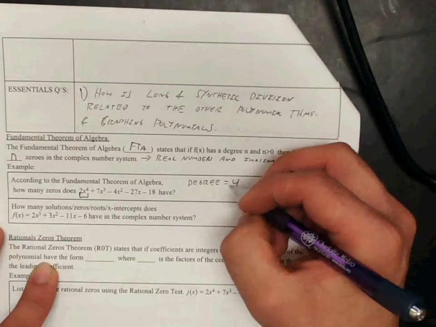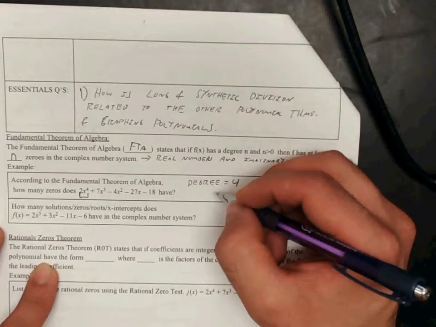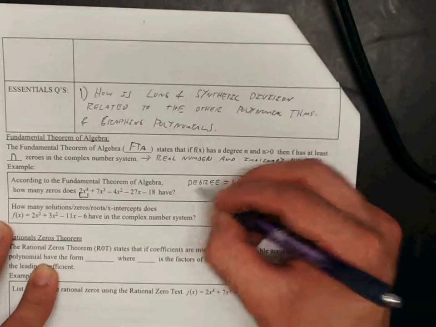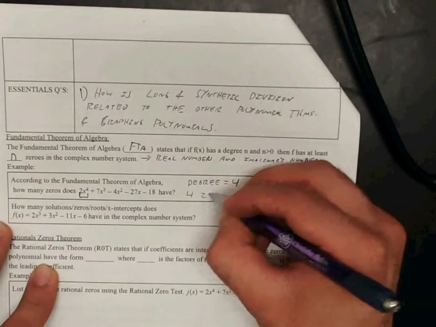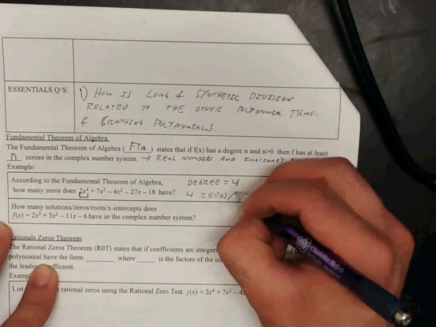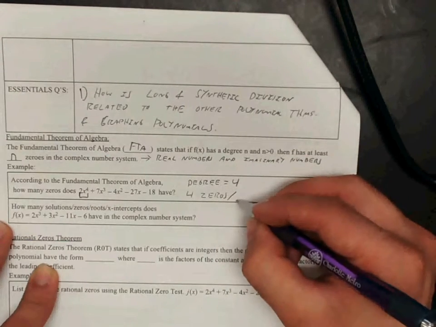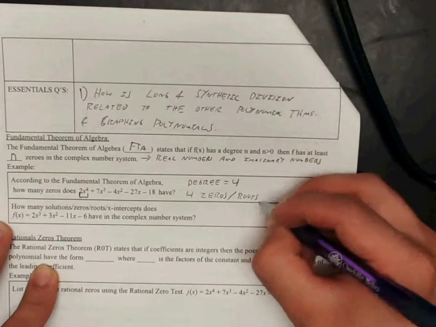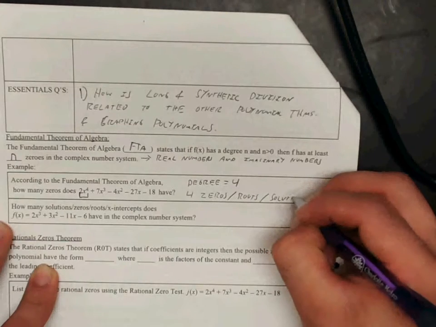So the polynomial has 4 zeros, slash roots, slash solutions.